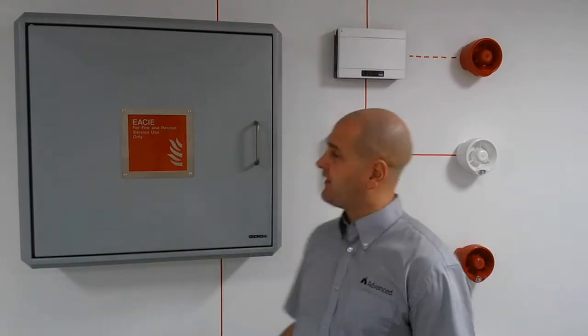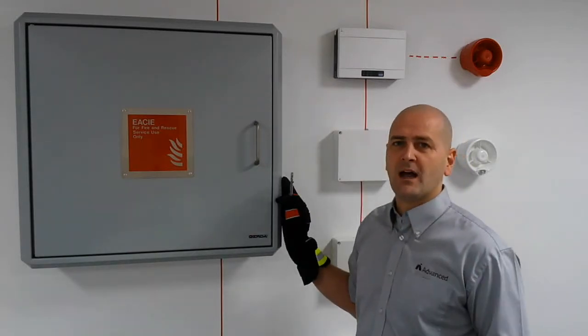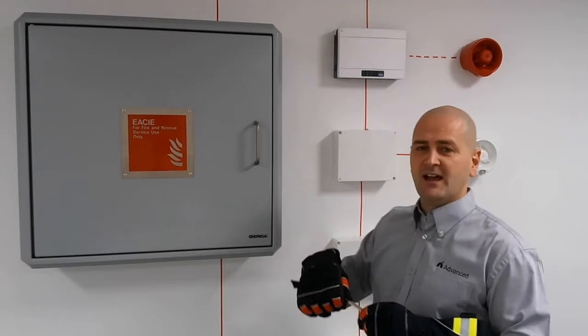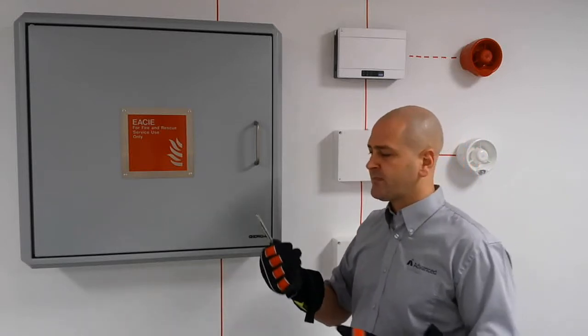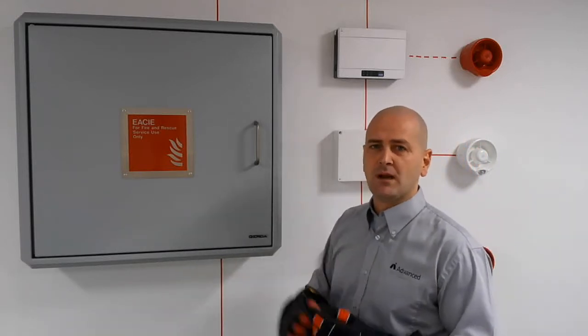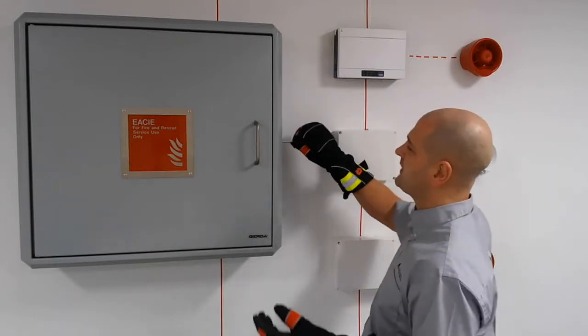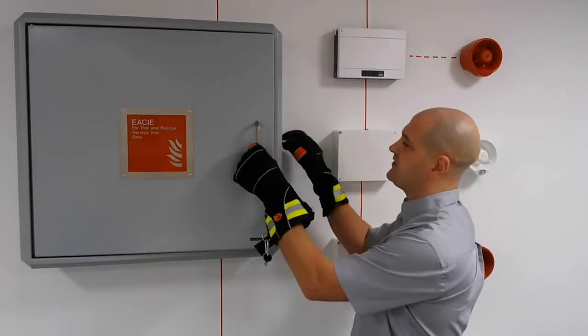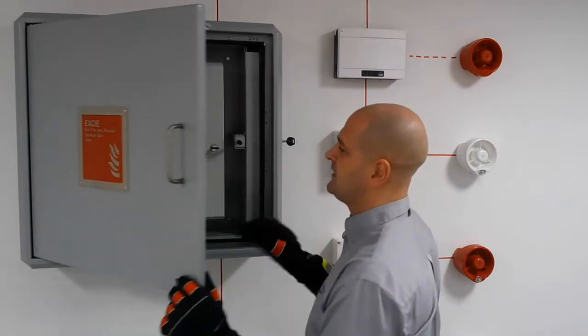The EvacGo system is designed solely for use by the fire and rescue service in the event of an emergency. So we have to consider, when these types of systems are being used, that the fire brigade are able to take full control. When the fire and rescue service arrive at the product, they'll have their designated fire and rescue key, which will allow them access to the security enclosure.